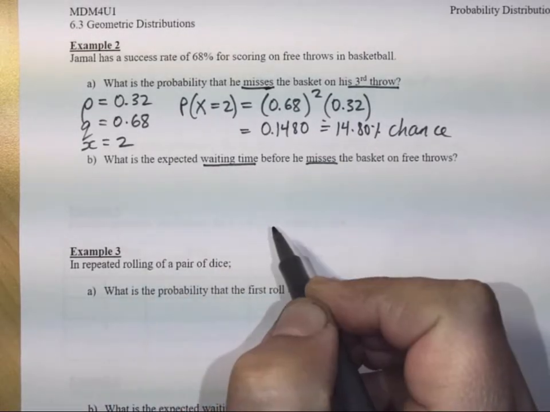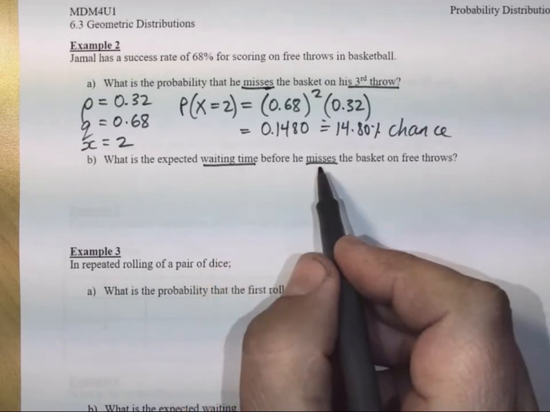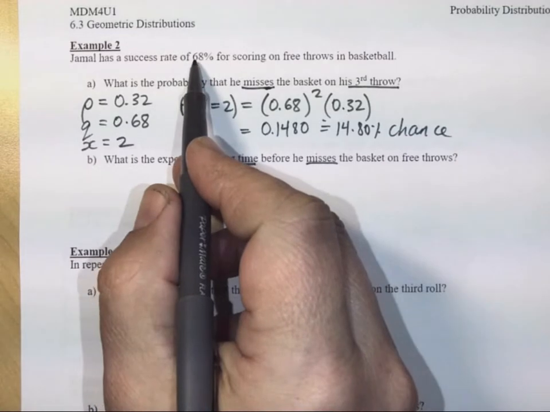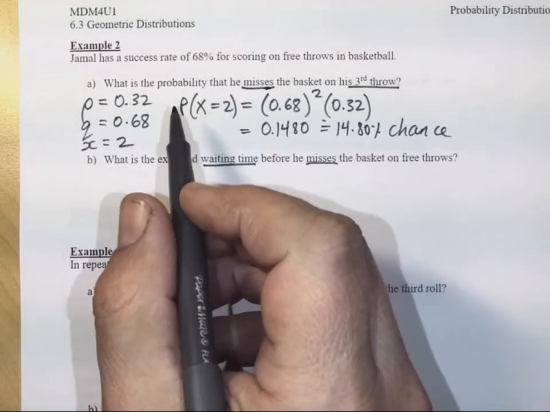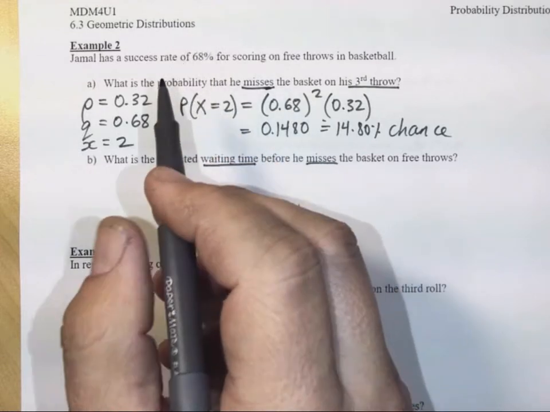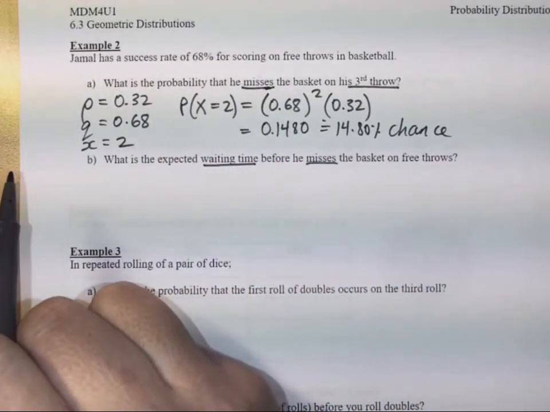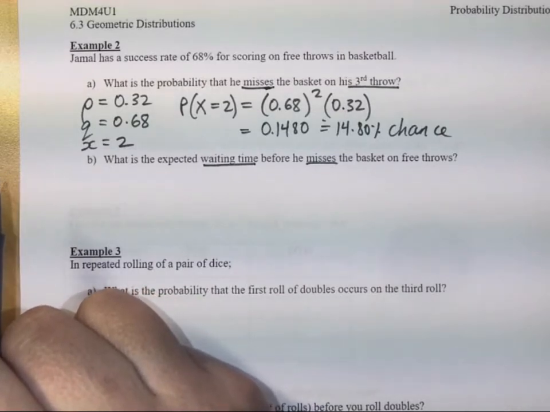Part B, what is the expected waiting time before he misses the basket on free throws? So this is, on average, how long should we have to wait before he misses the basket for the first time? Well, if he has a 68% chance of scoring, I don't think we should have to wait too long, but we'll have to wait through a couple because he's pretty good. 68% is a pretty good free throw rate.